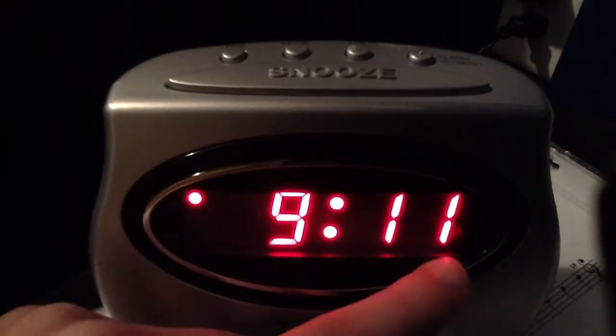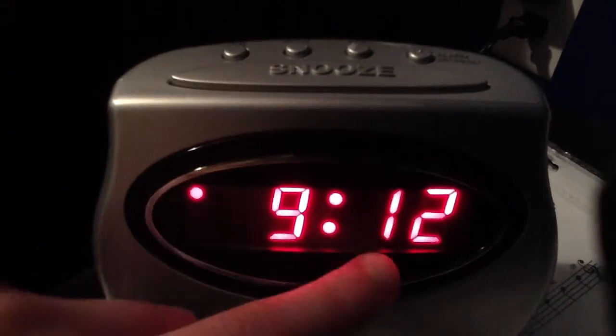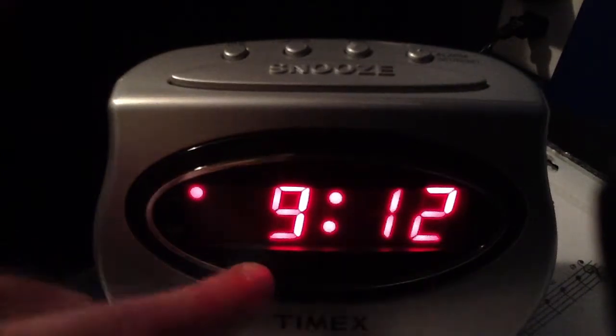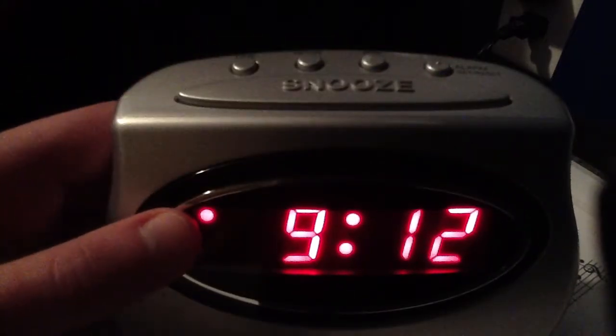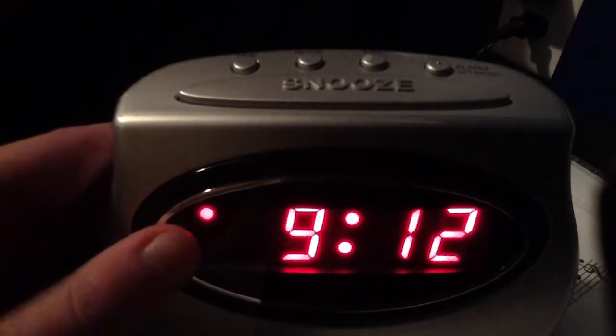And this goes from 0 to 9. So right now it's 9:12. We'll just read it off. Simple as that. 9:12. And this light just means that it's PM. And if it was in the lower spot, it'd be AM.